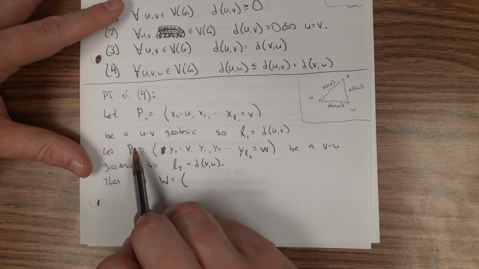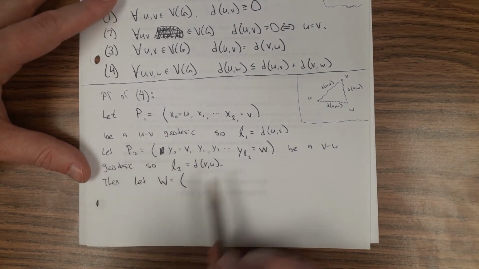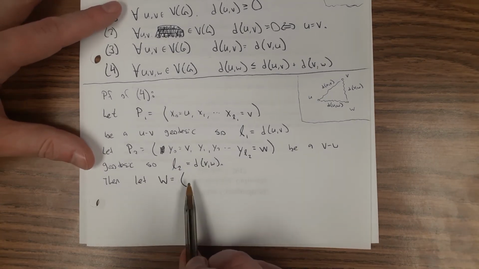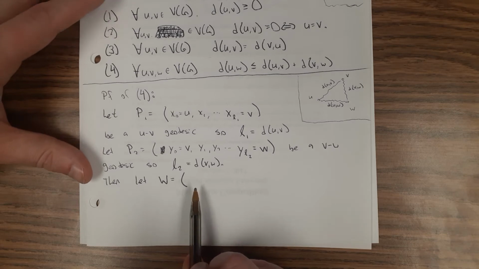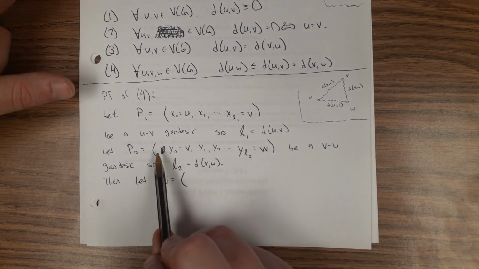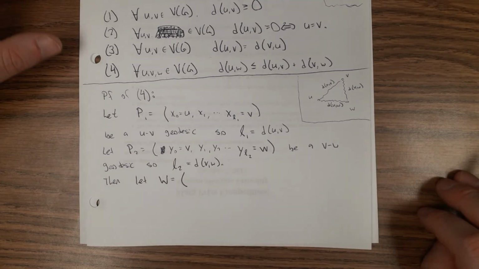And these other ones were paths because these were geodesics. But I'm not going to claim that what follows is a path, but it is going to be a walk. And it's just going to consist of this sequence of vertices followed by this sequence of vertices.